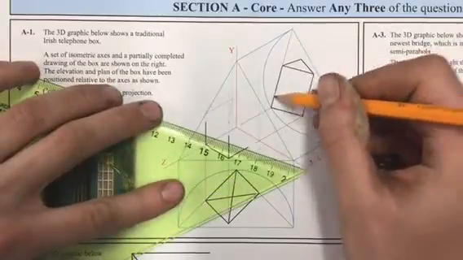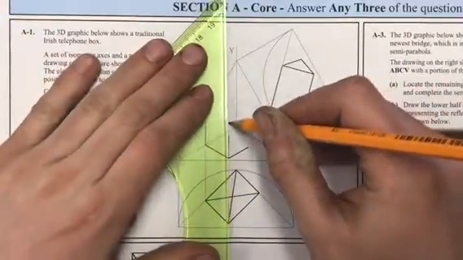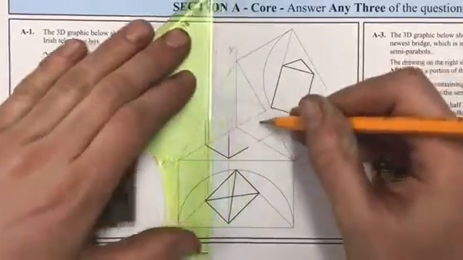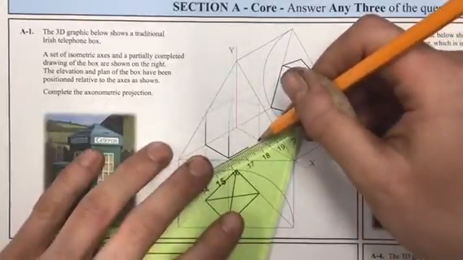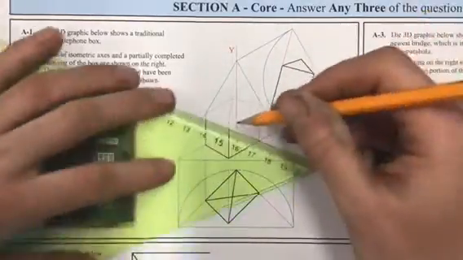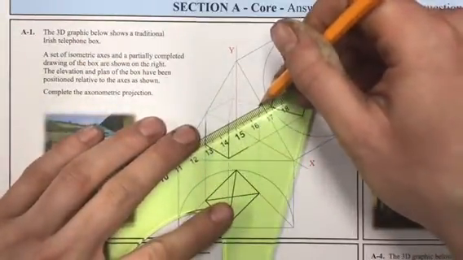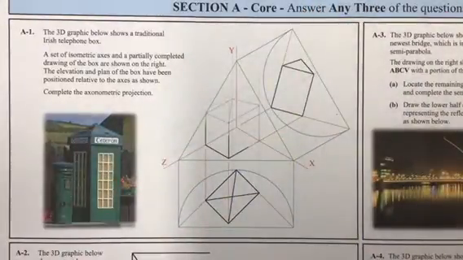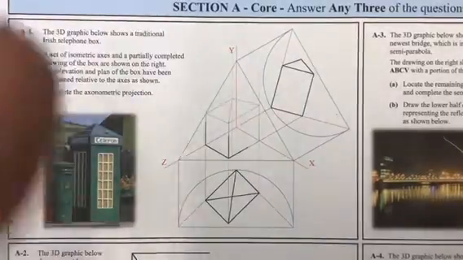So follow all your lines. This one's coming down here to this corner. Just heavy in then what you need. Fairly easy question there. So that's what your phone box is going to look like now. So look at this next question.